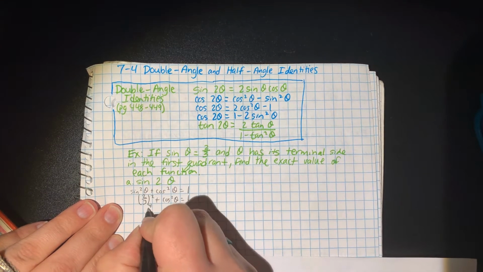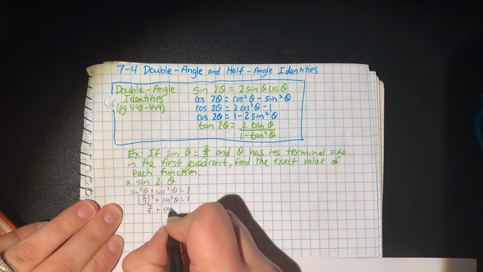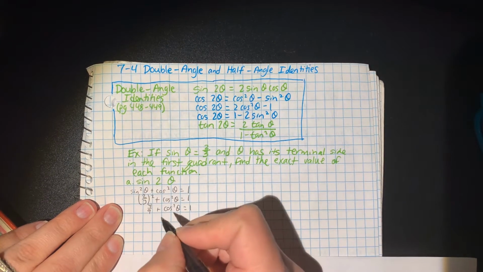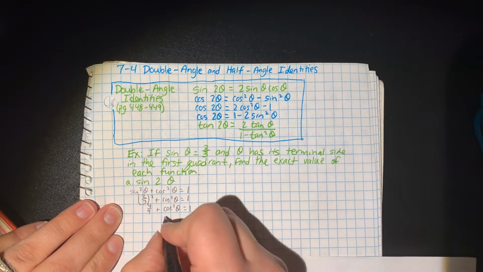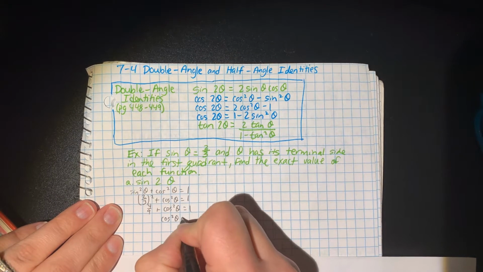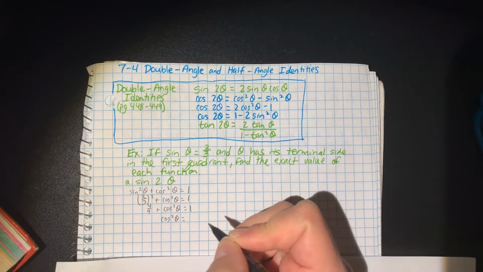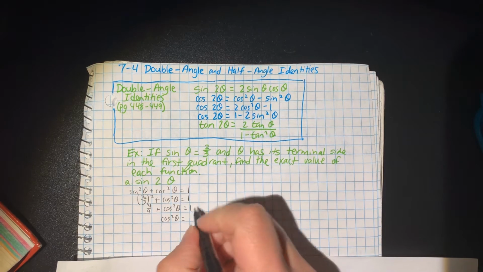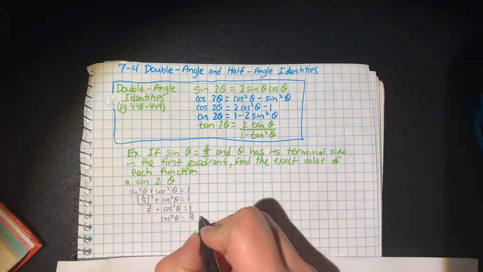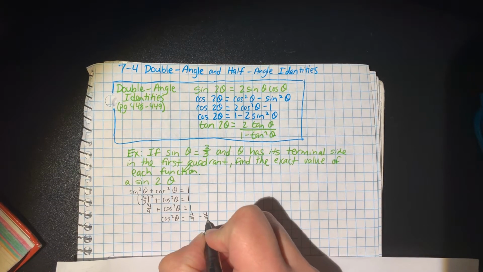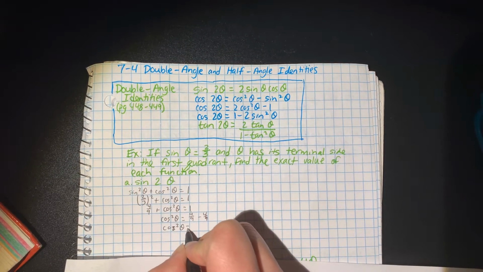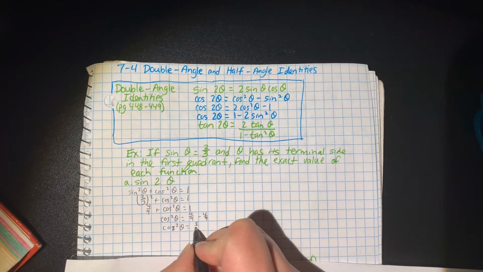So we got 4/9. Move 4/9 over. So this would be pretty much 9/9 minus 4/9. So cosine squared theta equals 5/9.